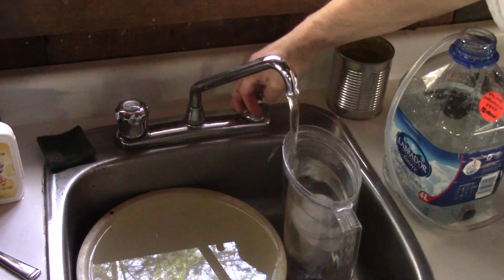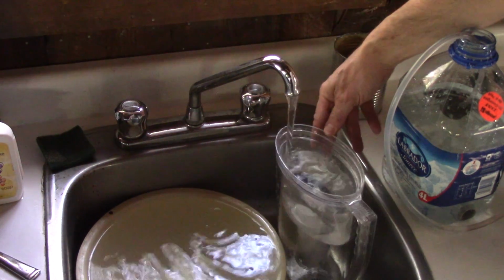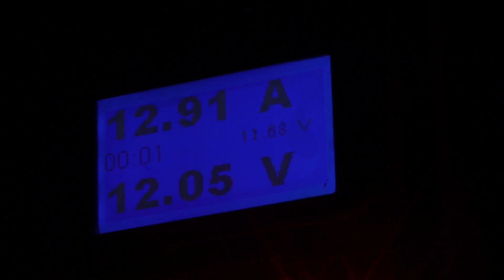And I can try this. So if I open the tap, a big red light flashes and I can see how many amps the pump uses, its voltage, and also how long it's been pumping.